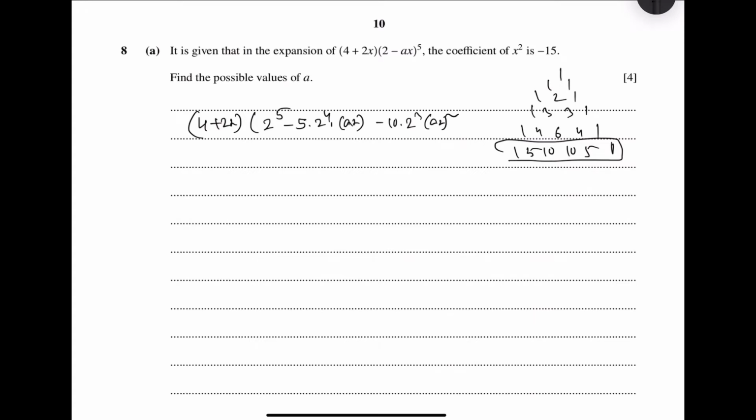So we are going to find out the coefficient of x squared. Let me simplify. 4 plus 2x to the power 5, that is 1024... the expansion gives 32, minus 16, 80ax, plus 80a squared x squared. Let us find out the coefficient of x squared now.